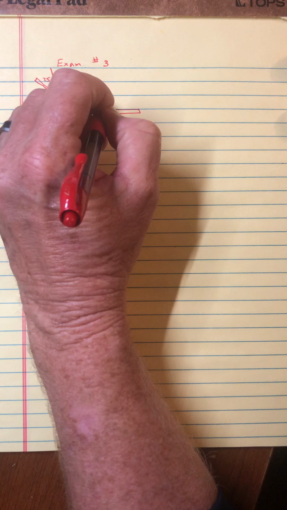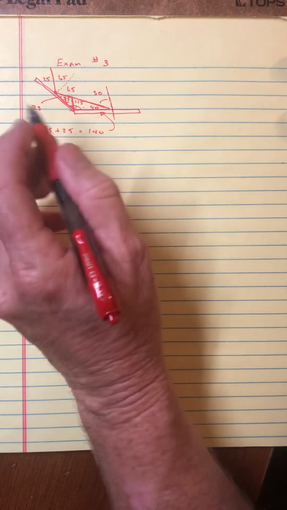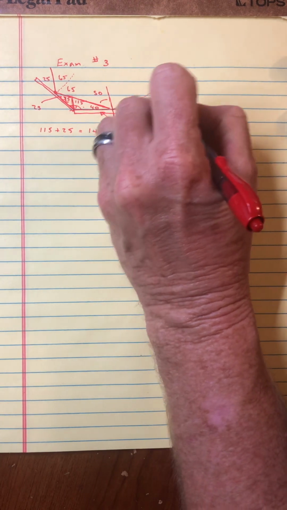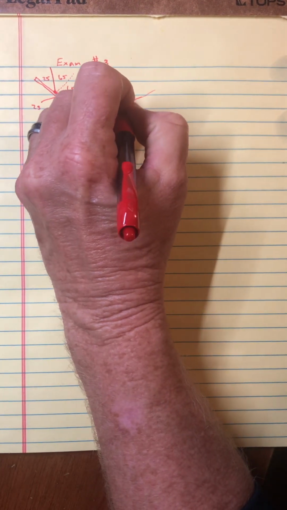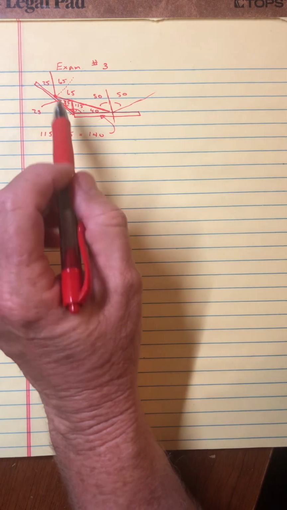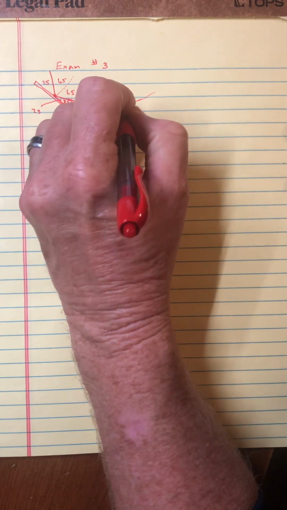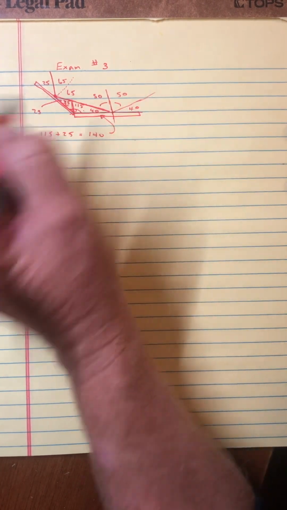So we've got a little 40 tucked under there, which means 50 degrees is the angle of incidence for mirror 2. Then because of the law of reflection a second time, just like these were both 65, these are both 50. This angle would be 50, which would make that angle there 40.